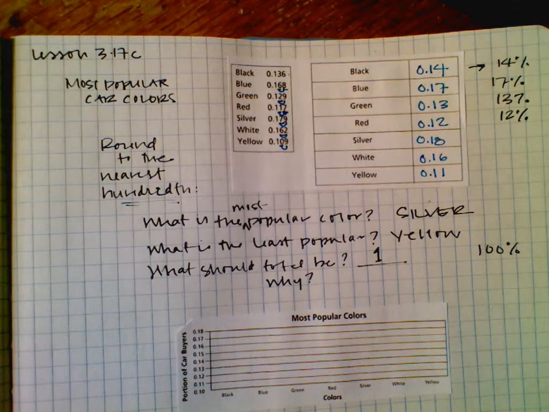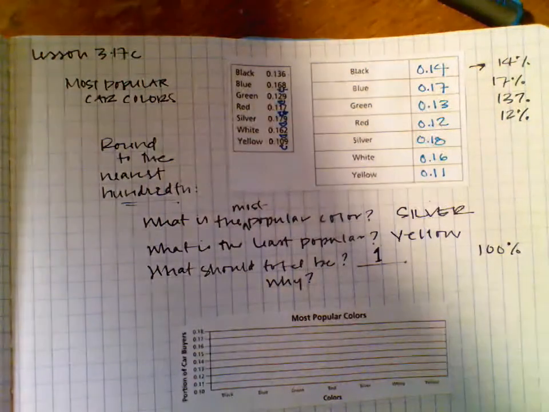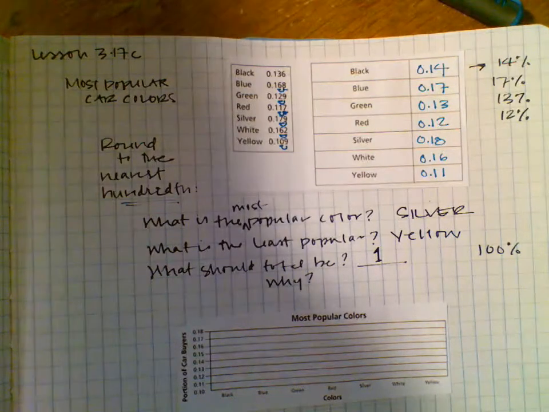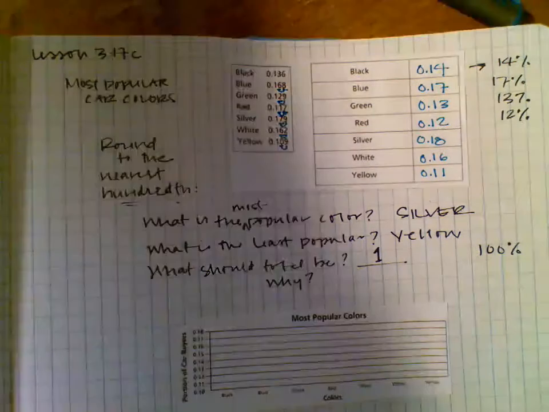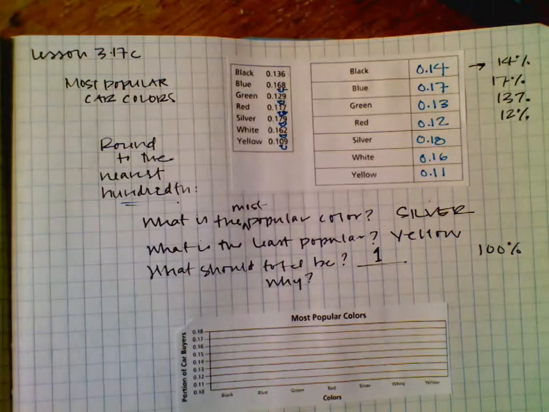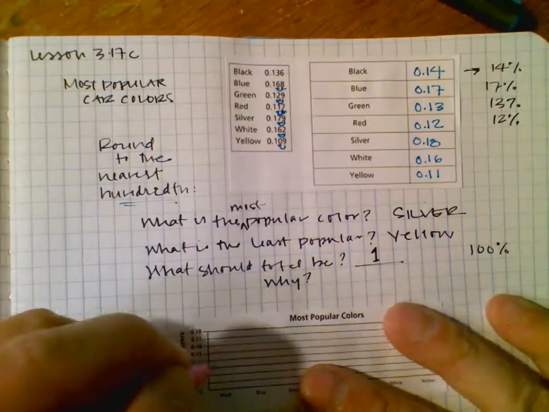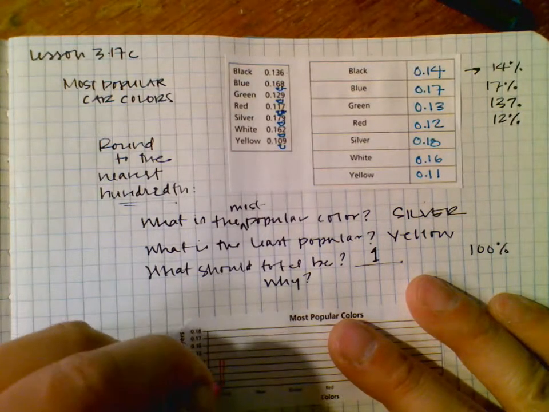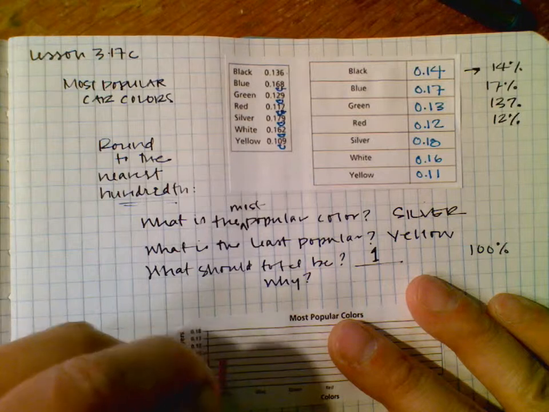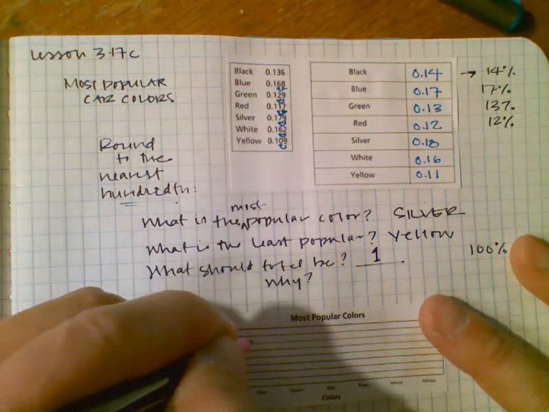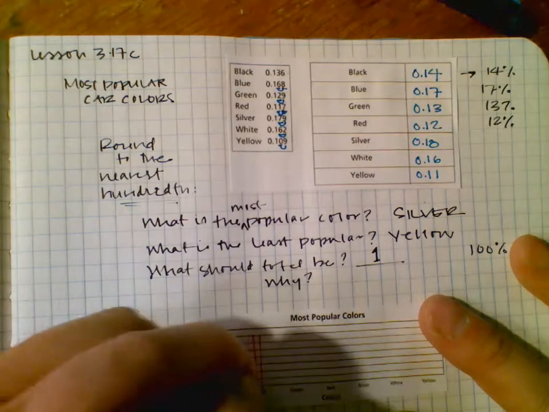This is Mr. Winkleman twiddling his thumbs while he's waiting. All right, so now he believes everyone is done. I'm talking about myself like I'm not even here. Let's make this graph. We're going to start going down with black. Black was 0.14, which would be right here. Blue was 0.17, so you go almost to the top here.